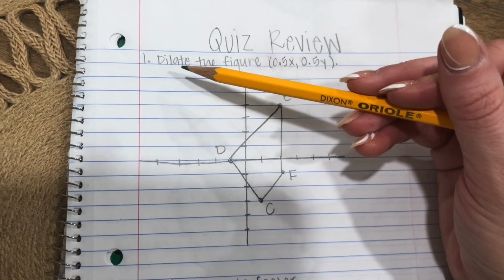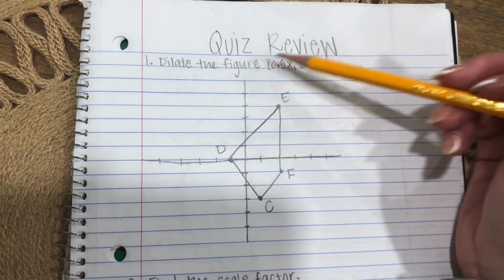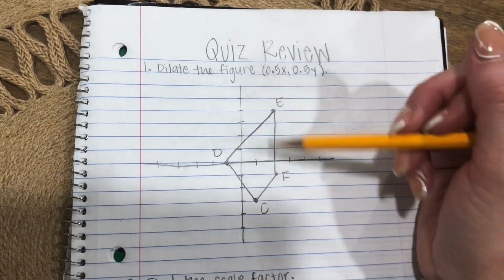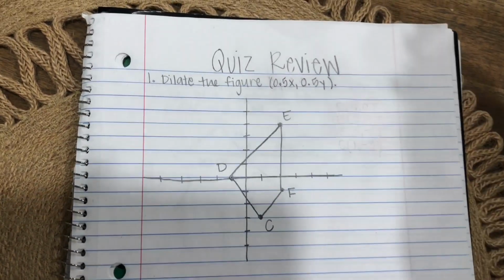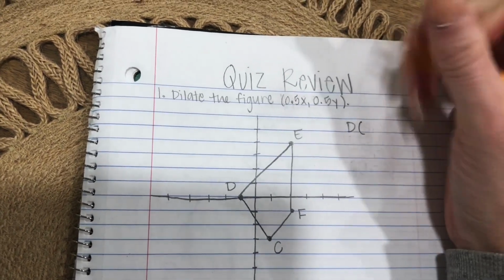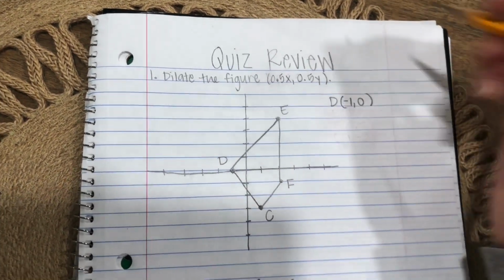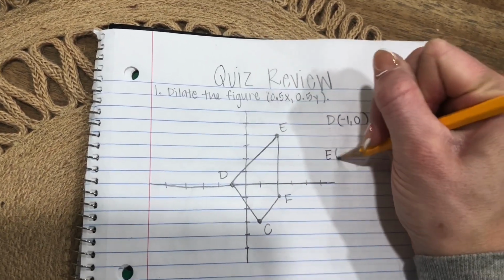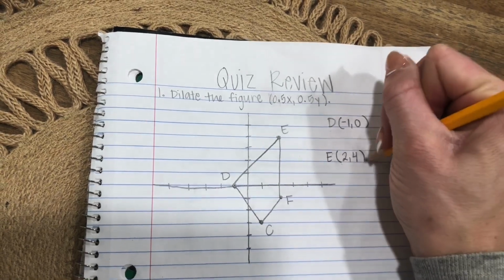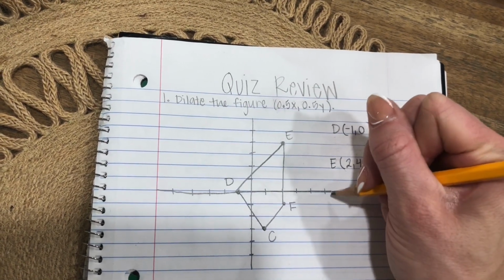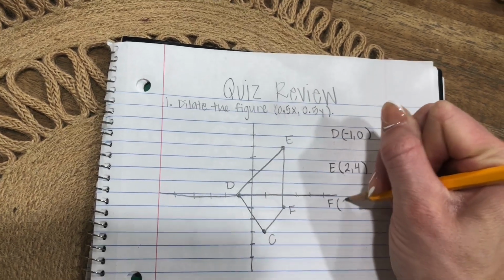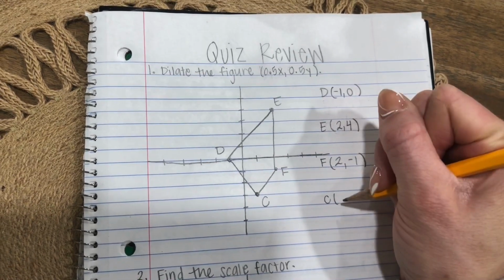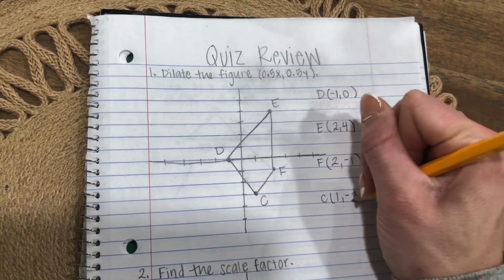So the first question is going to be asking you to dilate the figure, and in this case it's saying by 0.5. So remember, the first thing I always do is I write down all the pre-image points. So I'm going to write D is at -1, 0. And then I'm going to leave some space so then I can write the new point. E is at 2, 4. F is at 2, -1. And then C is at 1, -3.